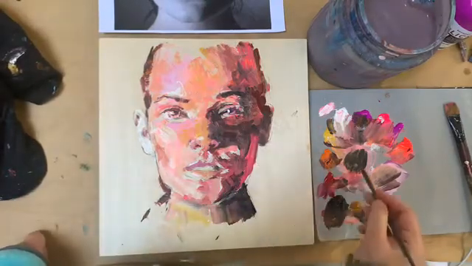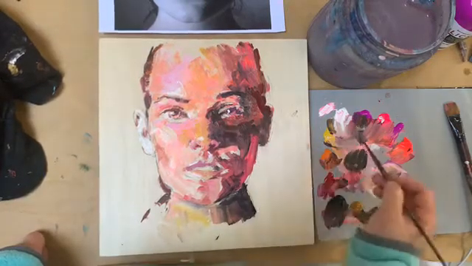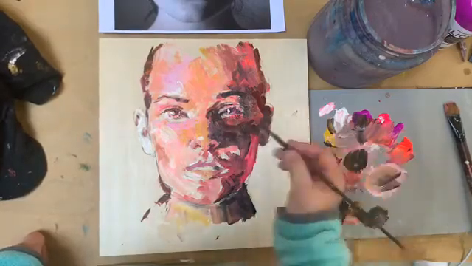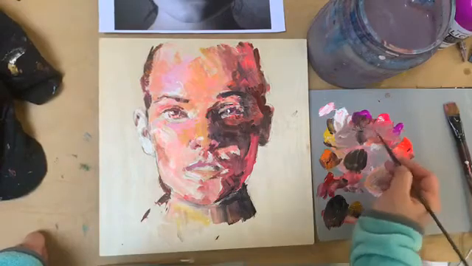This is too low. Let's see if I can lift up a little bit. Here is the inside corner of the eye, but it's in the shadow, so it doesn't catch too much light, even if it's the white of the eye.